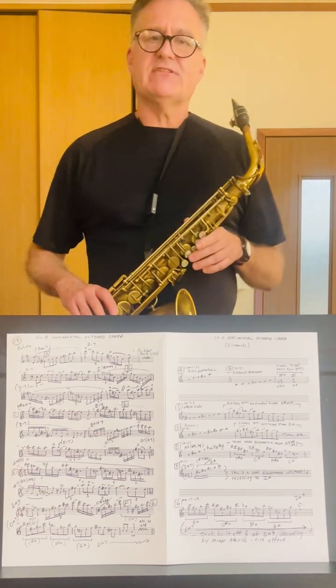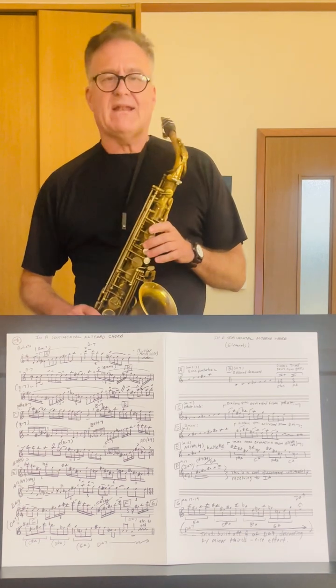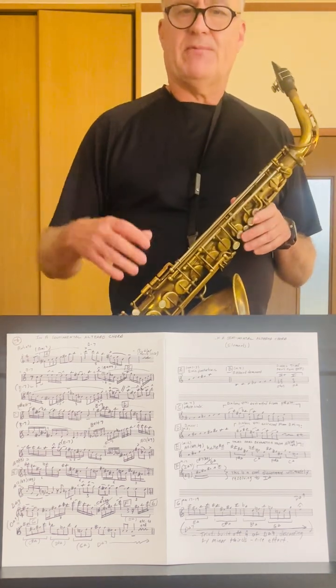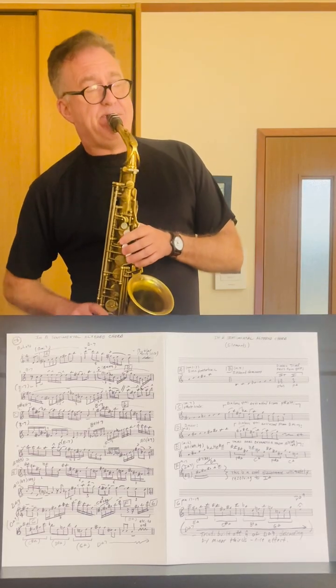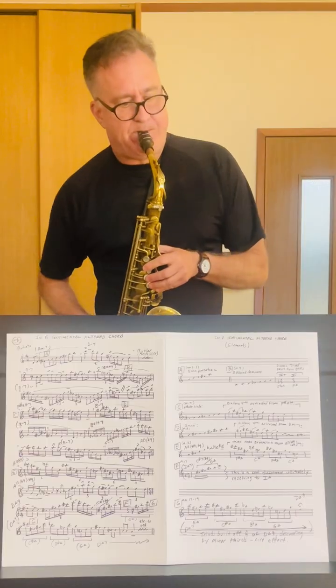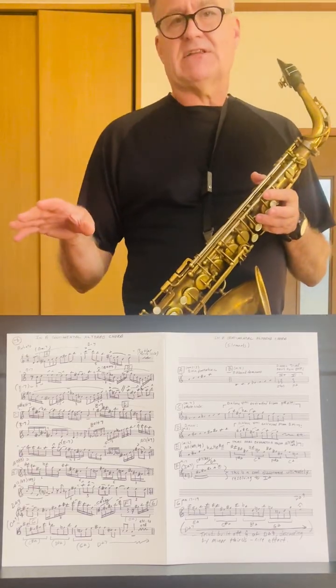So basically the tune has ended here. And I just thought there are some really pretty embellishments you could make over the one chord. So that right there is a nice embellishment.